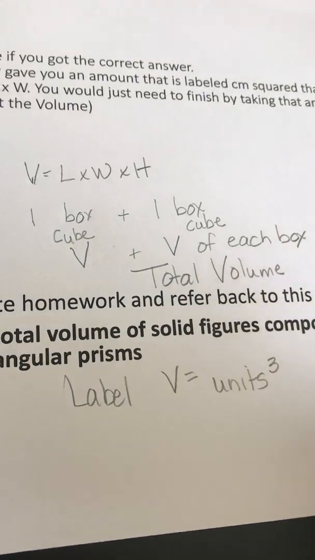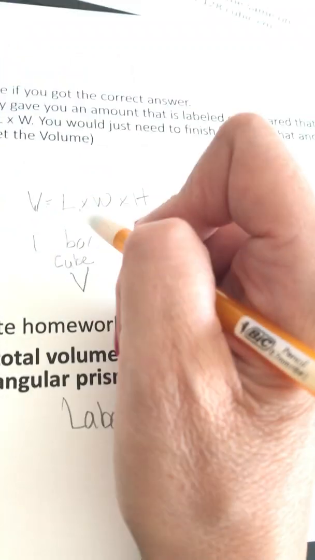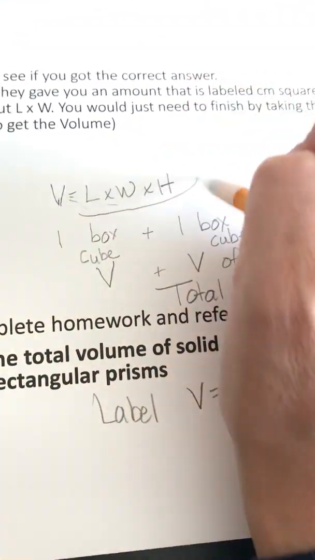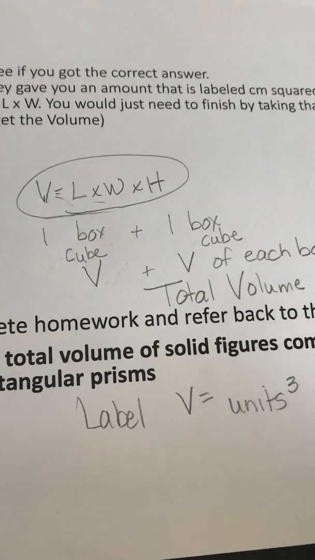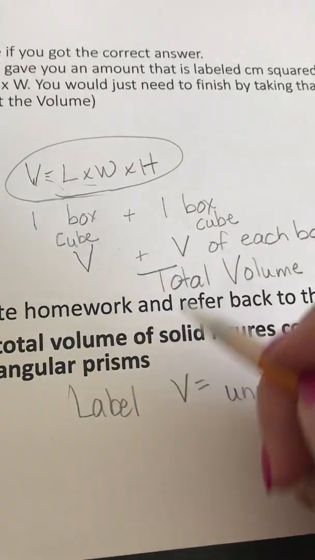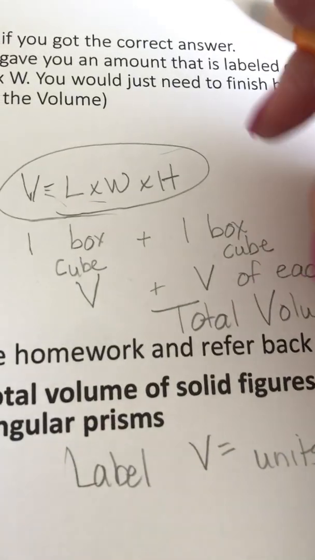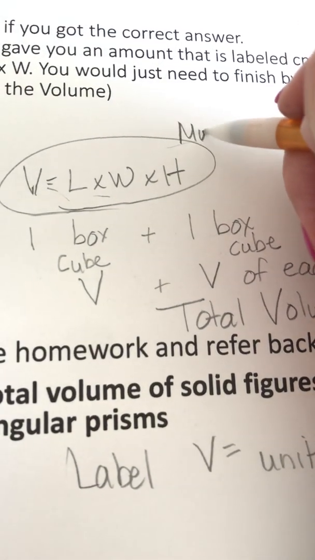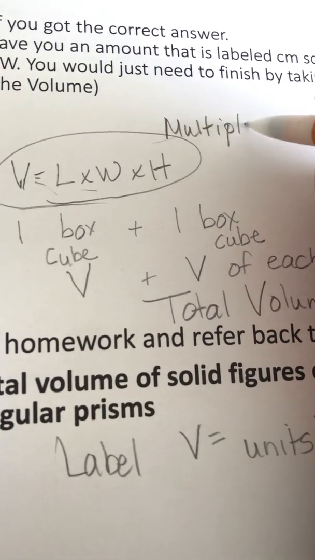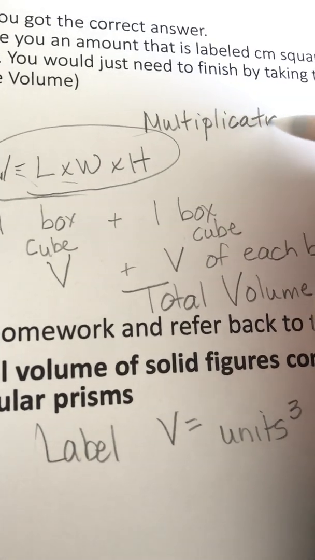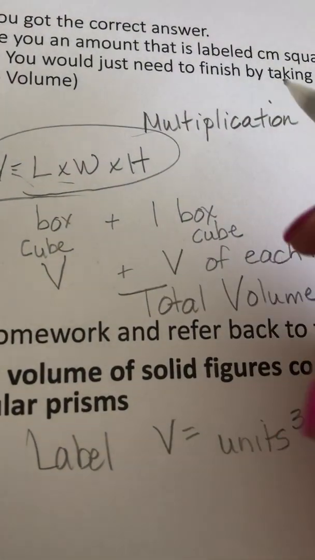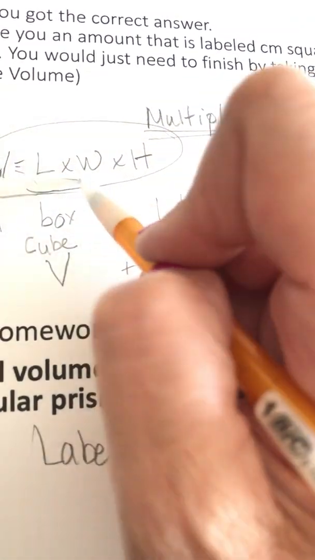And I would also like you always to remember to write this, making sure that you're making a multiplication sentence while you're figuring these out. I don't want to see you guys just give me the answer. I want to see where you're getting it from so that I can help you.